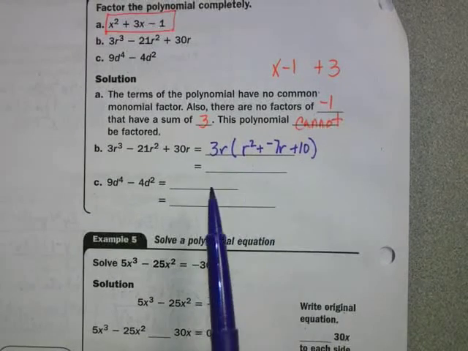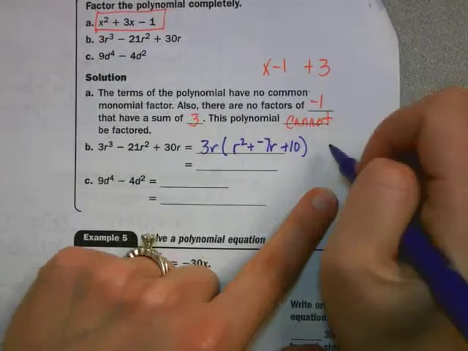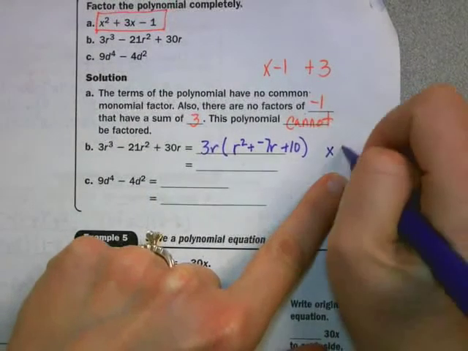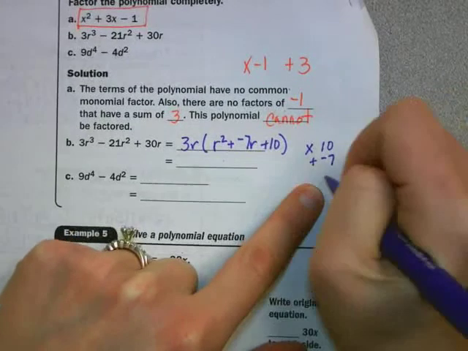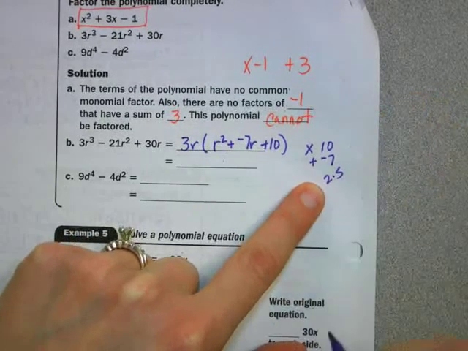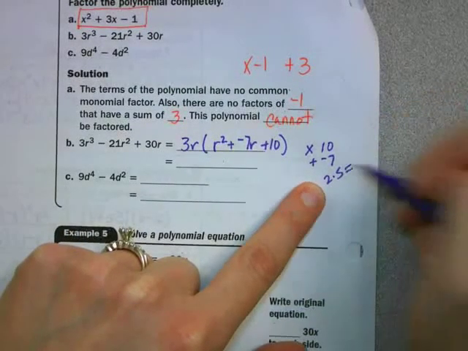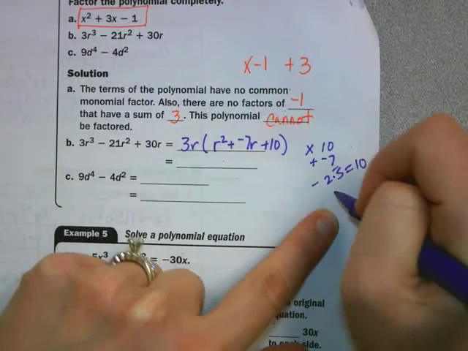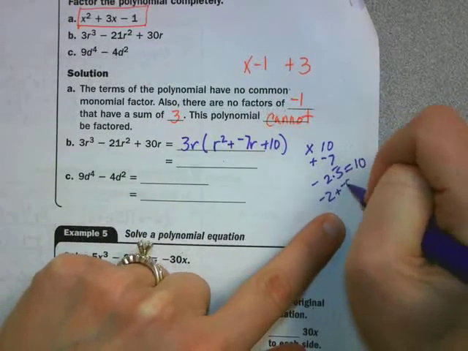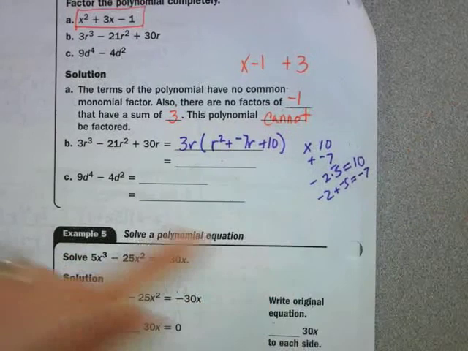So then I have to use my 9-5 tricks. What multiplies to 10 and adds to -7? Well, what's 2 times 5? 2 times 5 is 10, a positive 10, but I need a -7 there, so it's a negative times a negative is a positive, and then -2 plus -5, yes, that's -7. So those are my two factors.